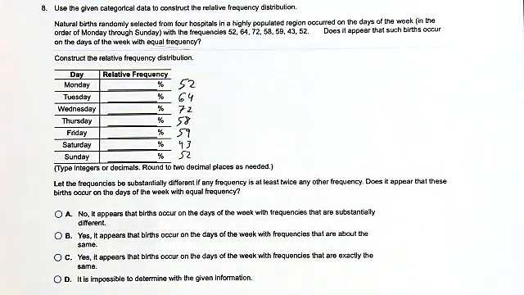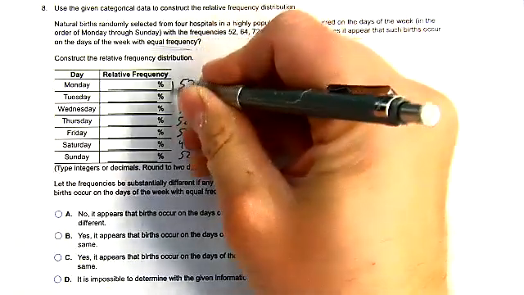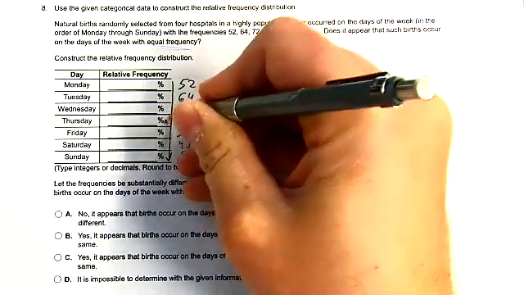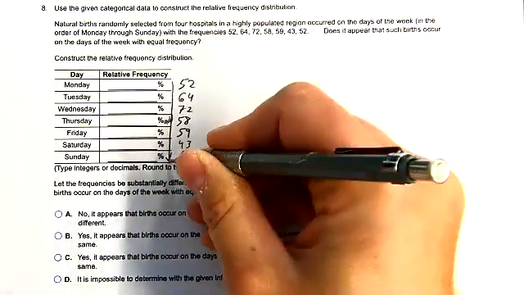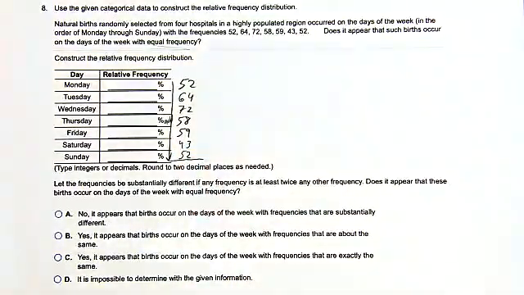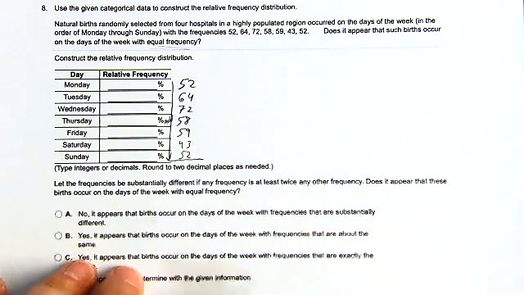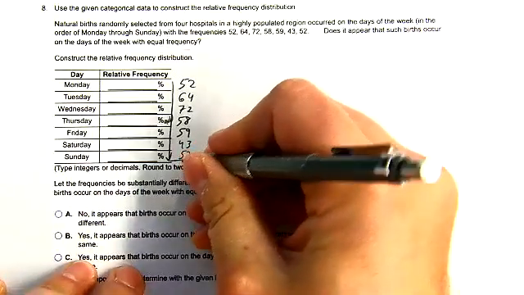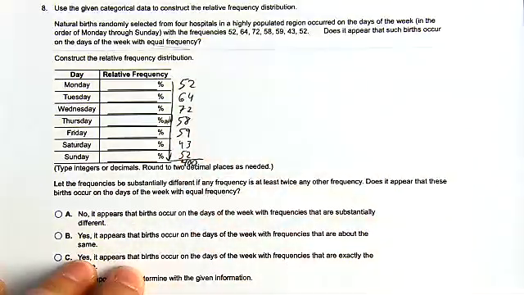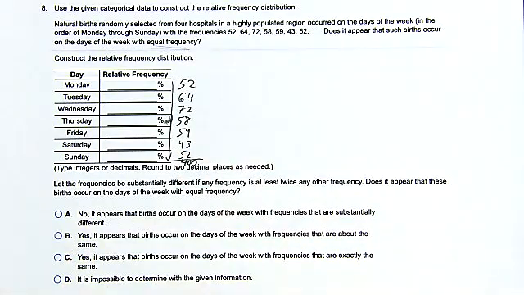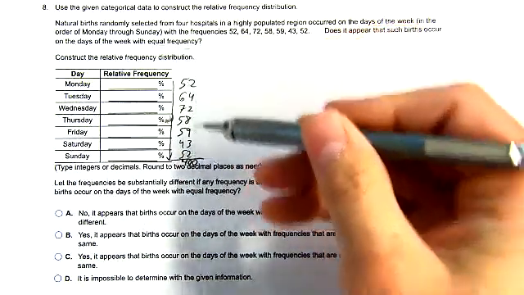Now you would add these numbers up. And if you do that, you would get a total of 400. So there were 400 births. And they're split across the 7 days of the week with these frequencies.